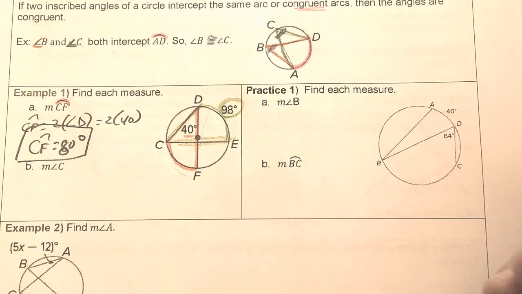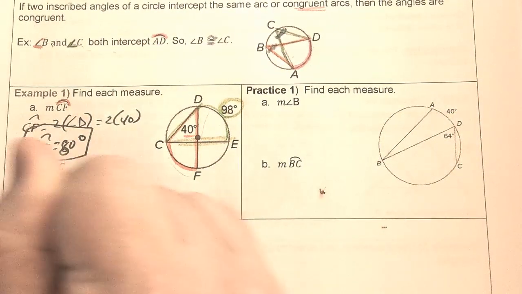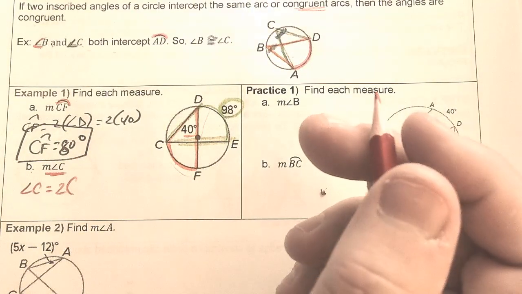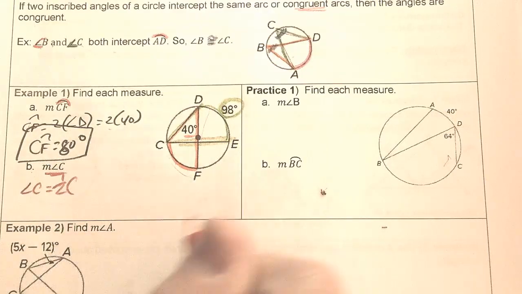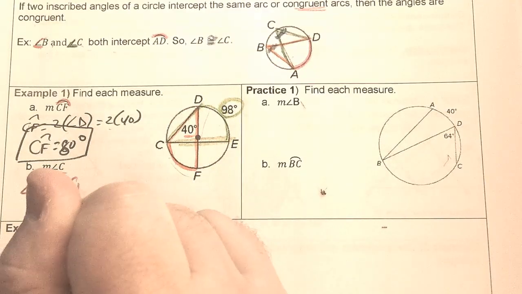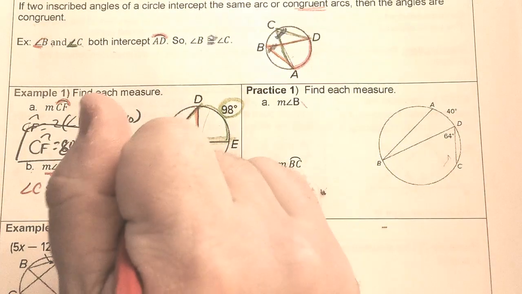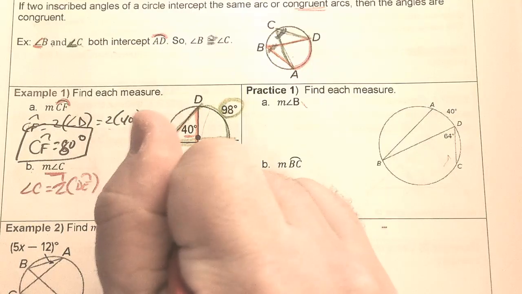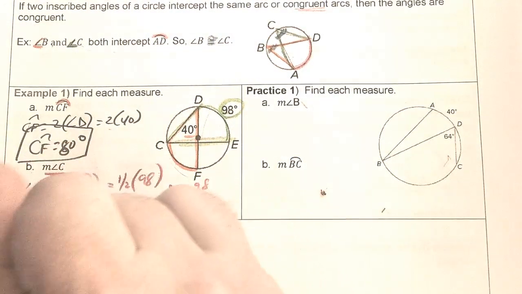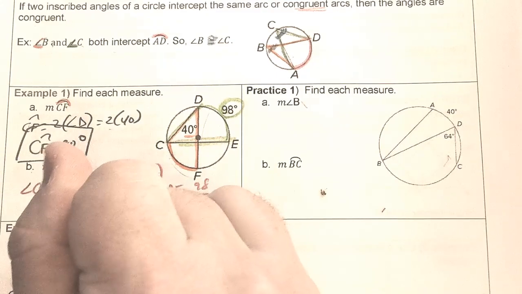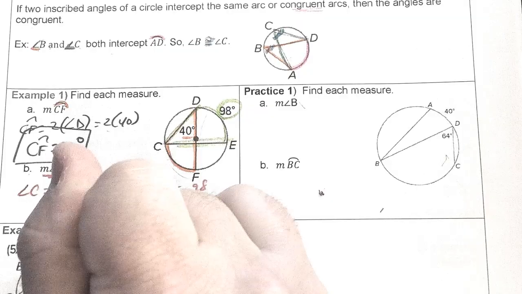So we know that angle C is 1/2 of the arc. So it's 1/2 of 98, or you can say 98 divided by 2. I just want you guys to know. Half of 98 means angle C is 45 plus 4, that's 49 degrees.